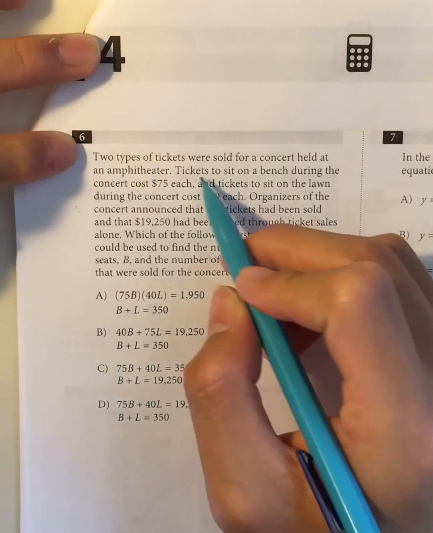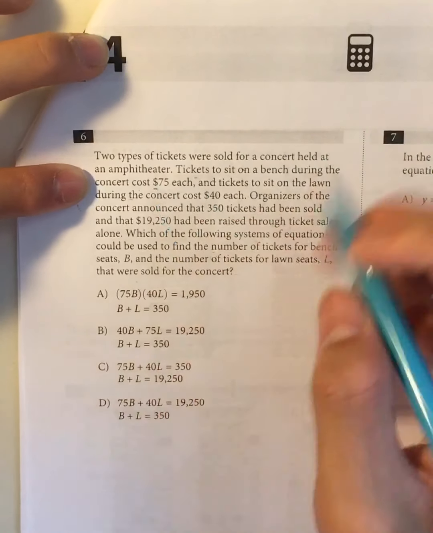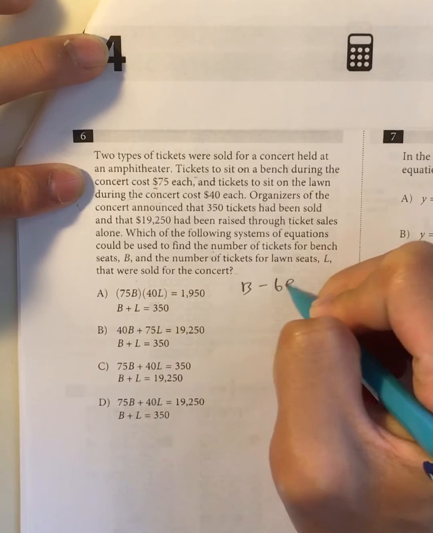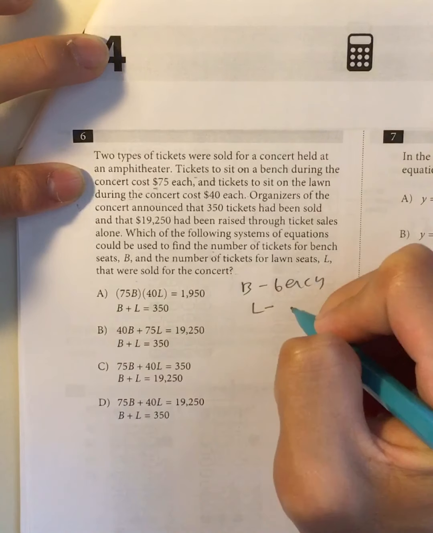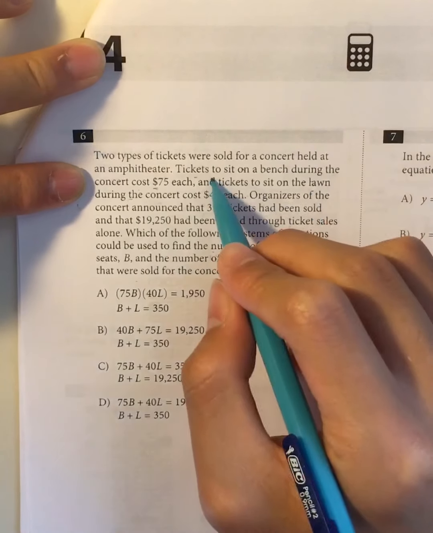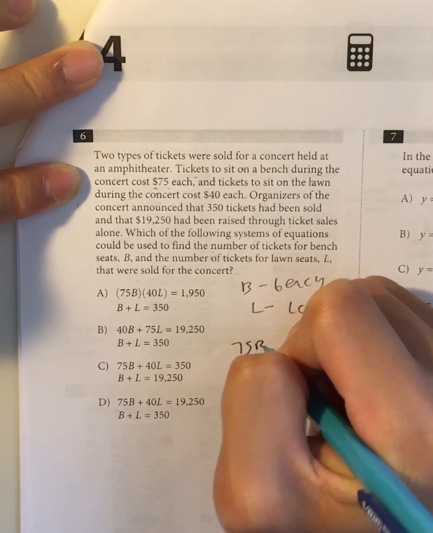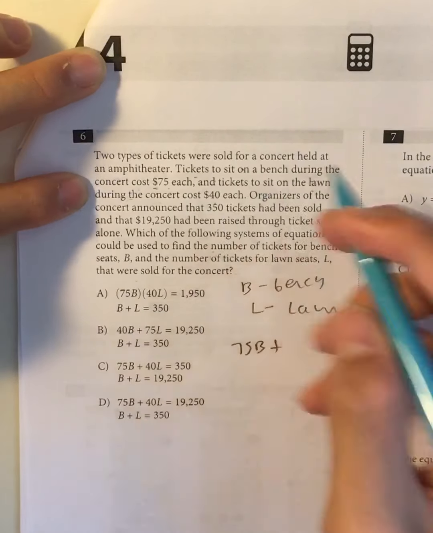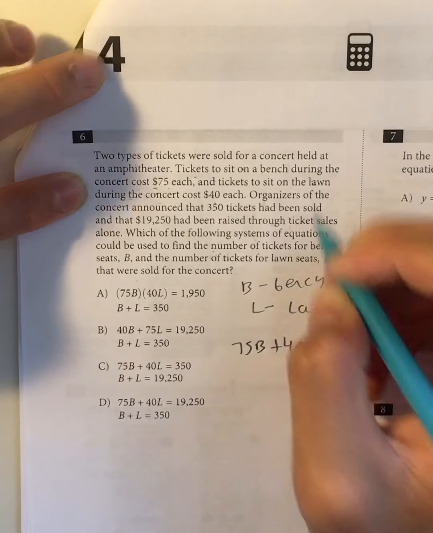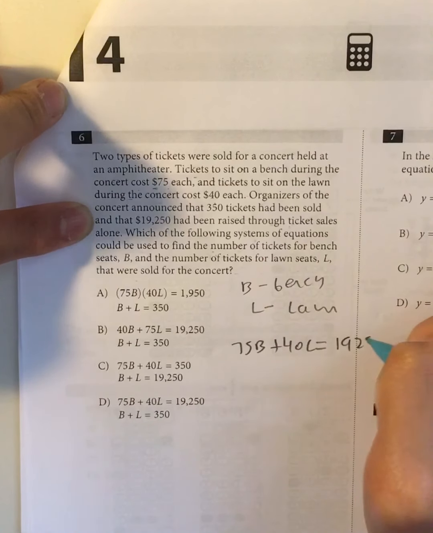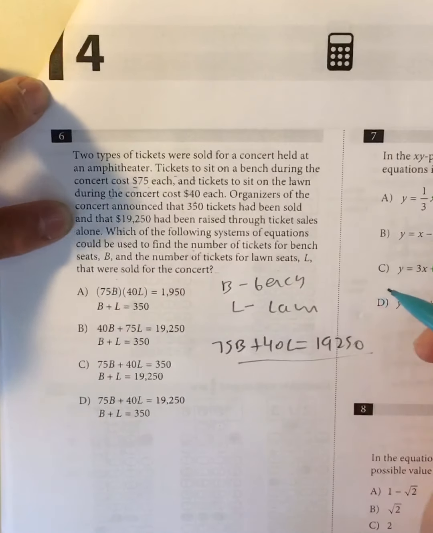So the tickets for the bench were sold for $75. So what does B represent? It represents the bench seats, and L represents the lawn seats. So the tickets for the bench were $75 each, so 75B plus the lawn tickets were $40, 40L, is equal to how much was raised? 19,250. So we have already one of the equations.